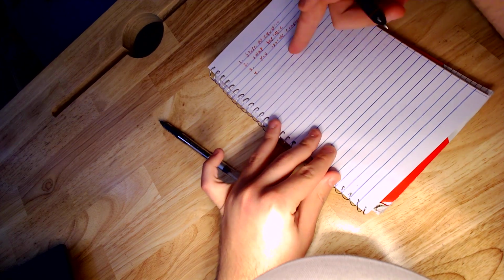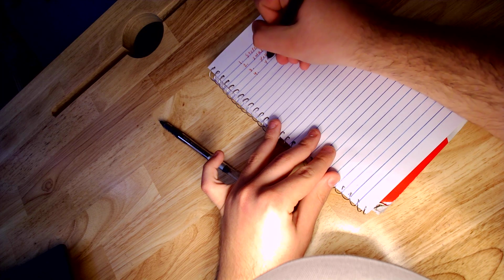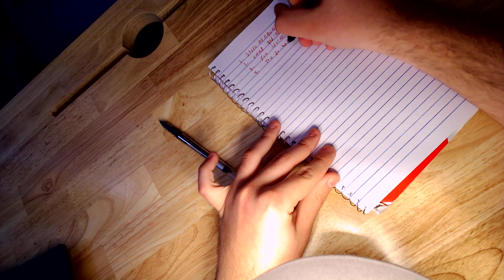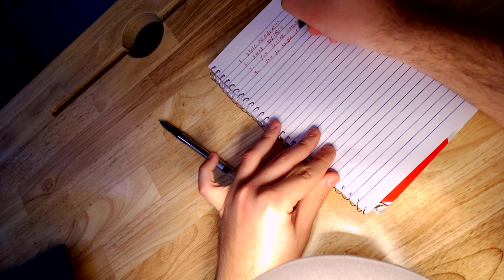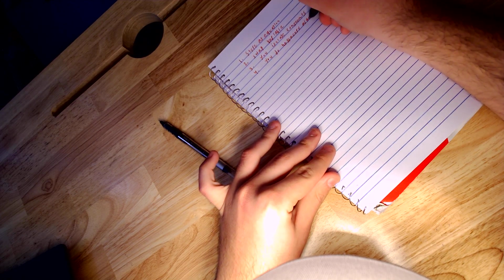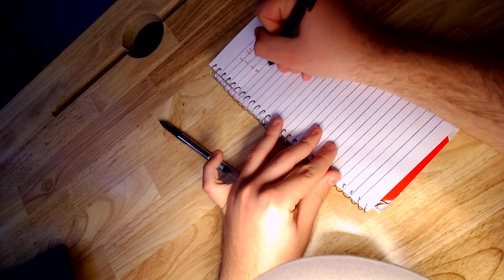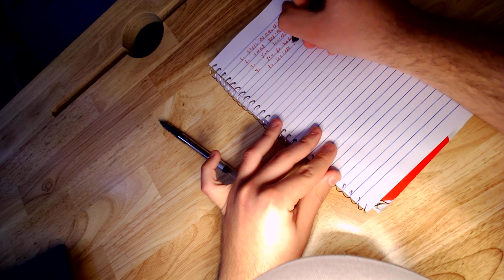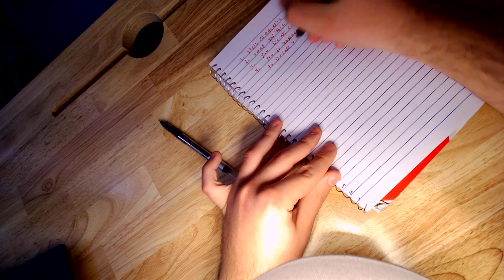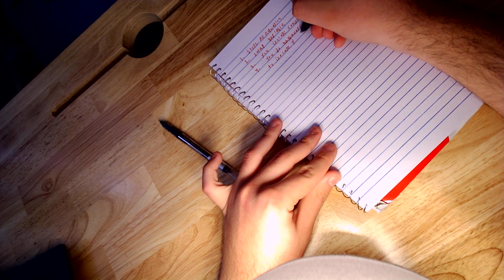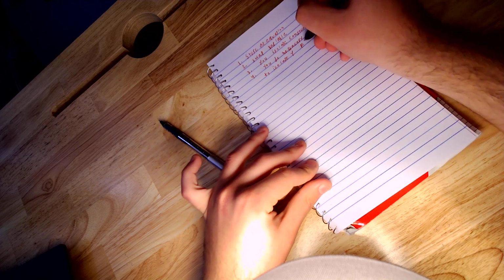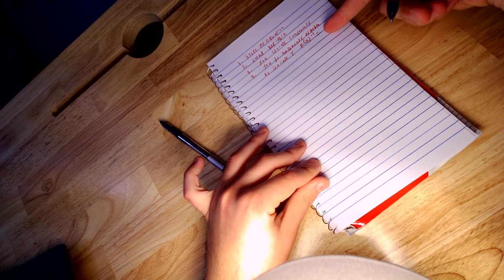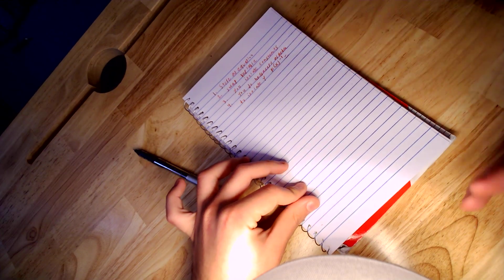Number 4. This is most important part. You do necessary algebra to isolate y. When you isolate y, you write in this form. You write f of x negative 1 equals to your final answer. This is how you solve inverse.